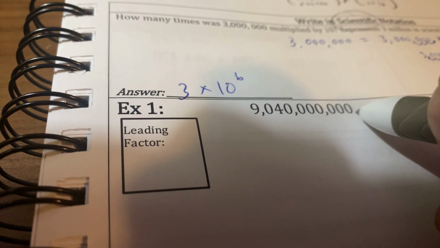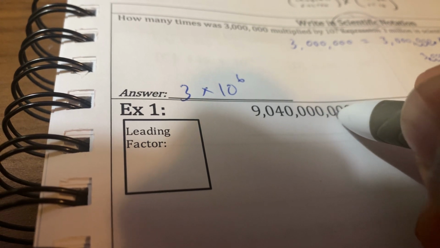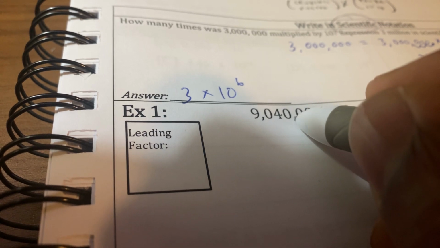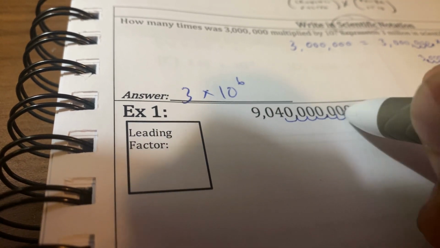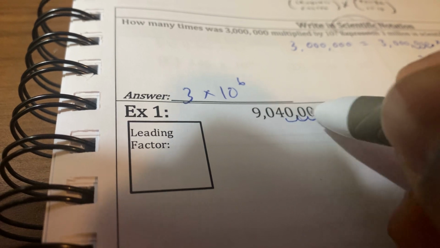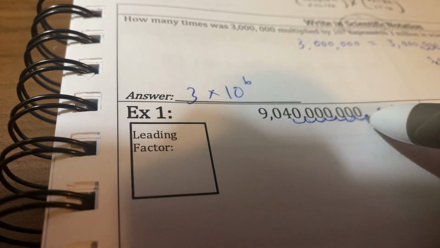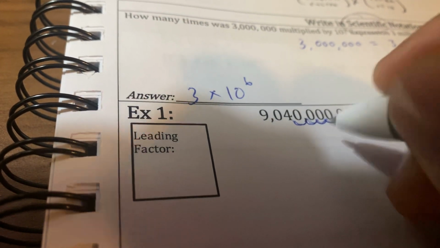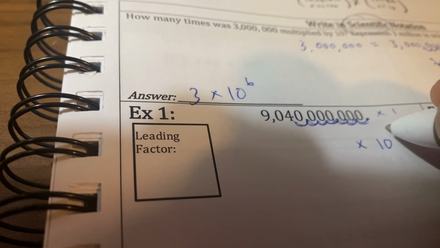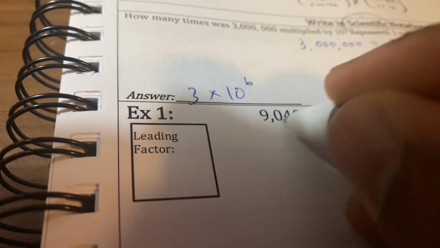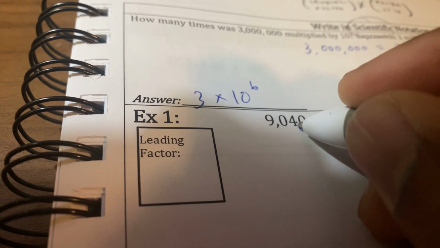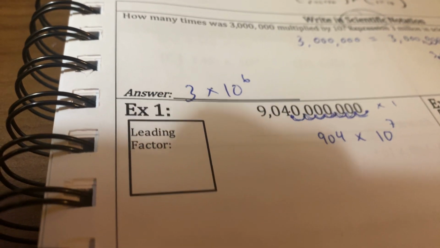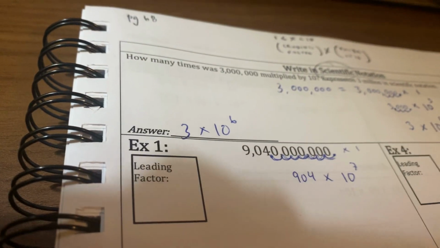Right here. I'm going to move this over 1, 2, 3, 4, 5, 6, 7. I think I counted that correctly. 1, 2, 3, 4, 5, 6, 7. Beautiful. So this is going to be times 10 to the 7th. We're trading, right? And now that my decimal is right here, that's going to be what? 904, right? Is that what I want? Is that what I'm looking for?